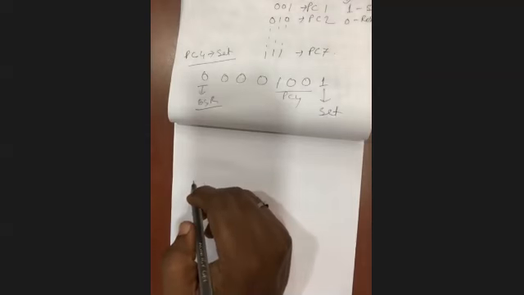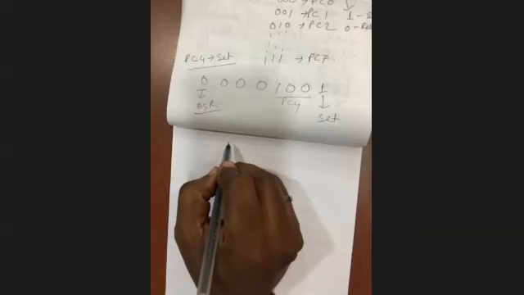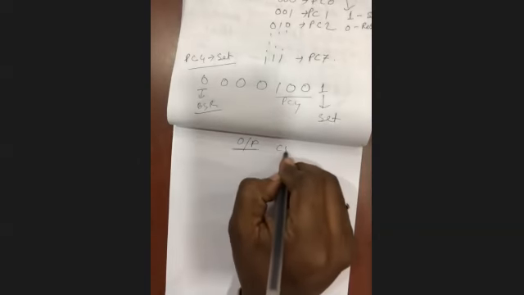Now, questions will come like this. Write down the question. If all the ports of 8255 are used as output ports, then what will be the value of CWR?